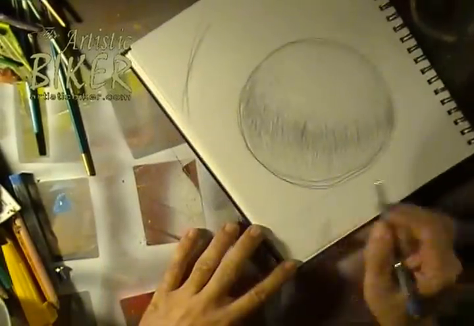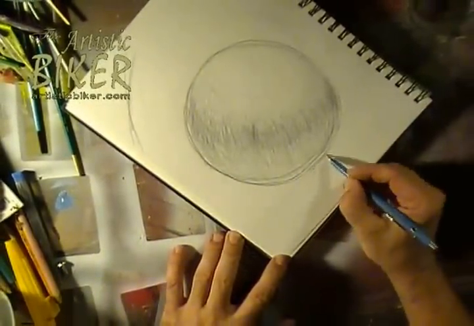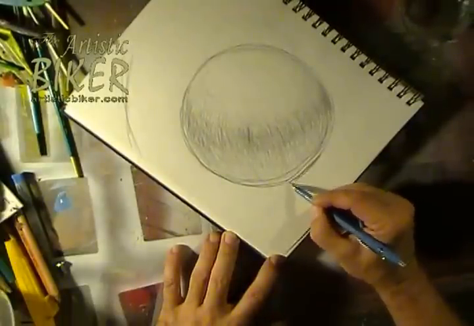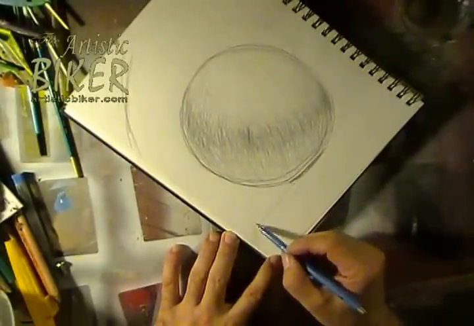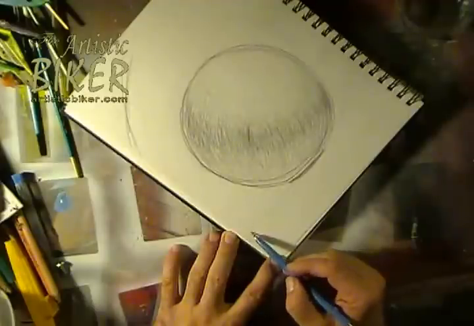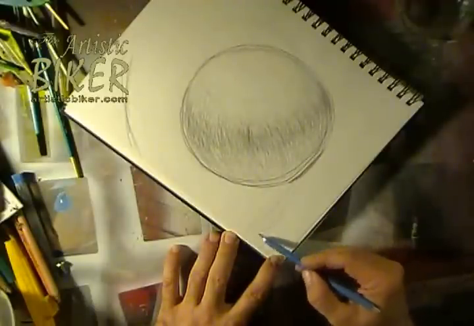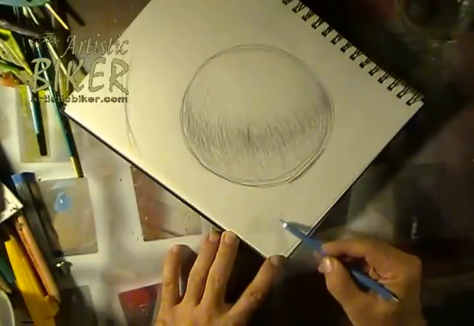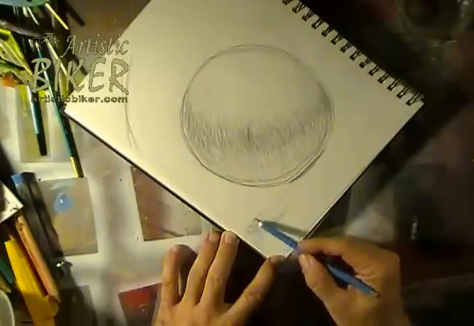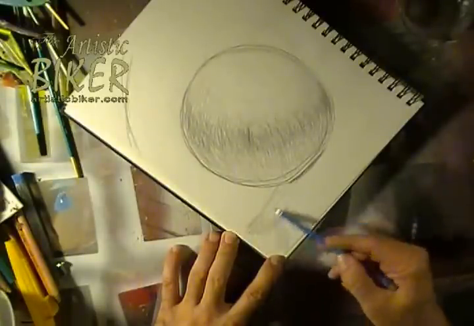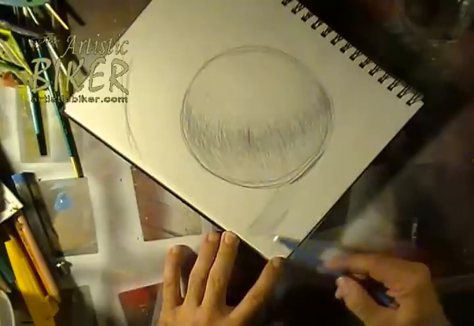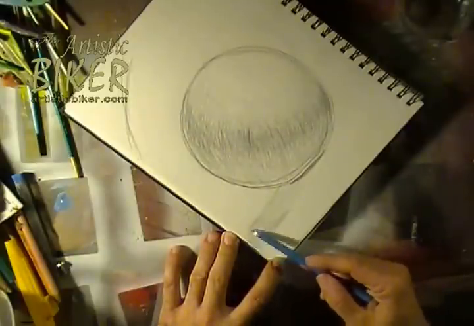The absolute darkest part of your shadow is right down here where absolutely no light is hitting. And then the reflection of your core shadow is across here, your next darkest spot. And then your backlit shadow is there. I'm out of paper.